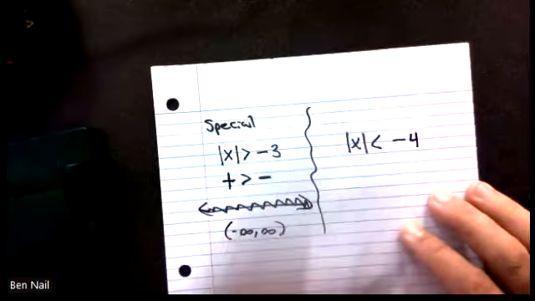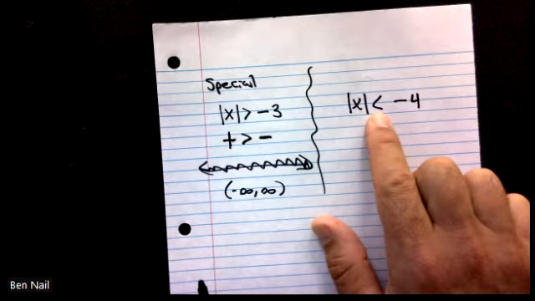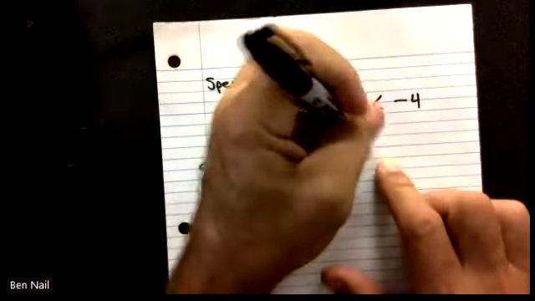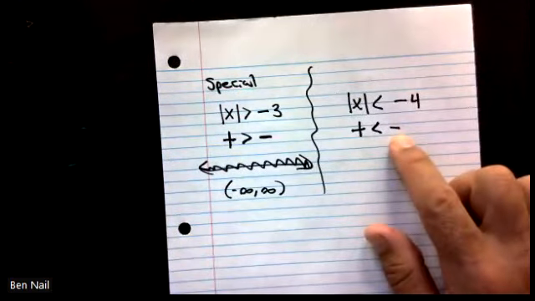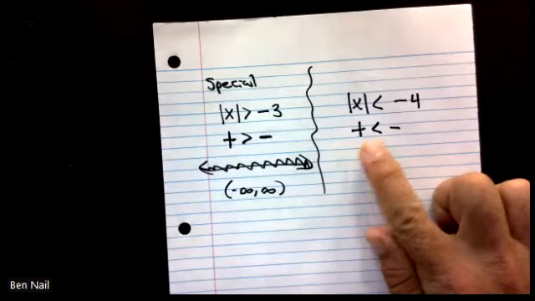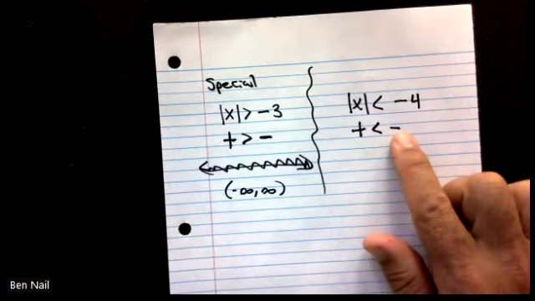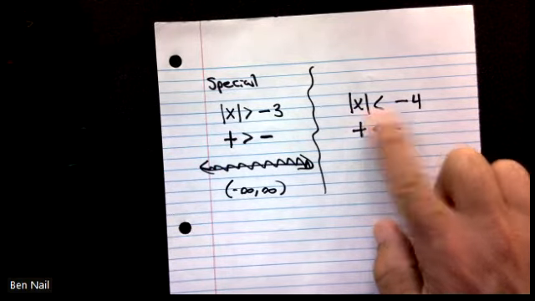Okay, the exact opposite of that, if you have an absolute value being less than some negative number. Again, absolute values are always positive. This negative number is clearly negative. Can a positive number ever be less than a negative number? No, it is not possible. There is no value that you could possibly plug in here for this that would ever work. In this case, nothing is going to work.